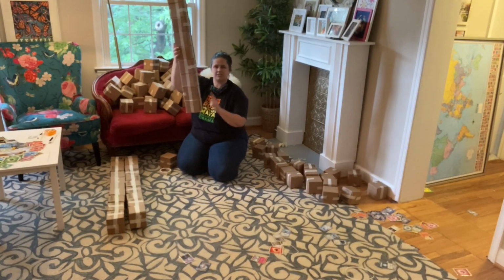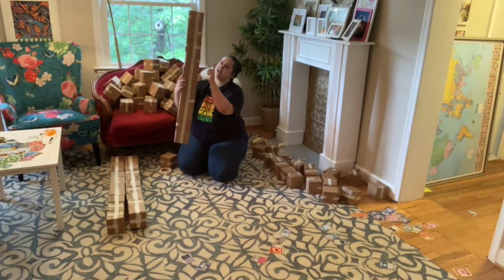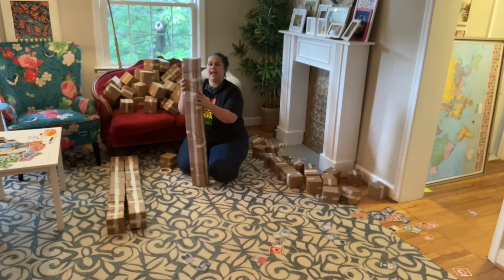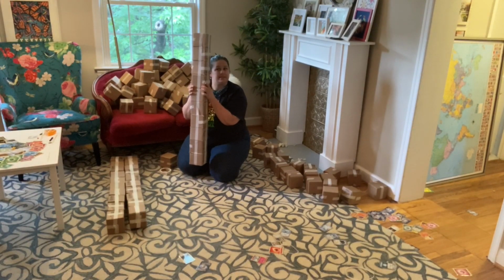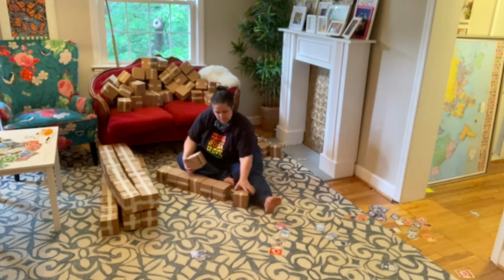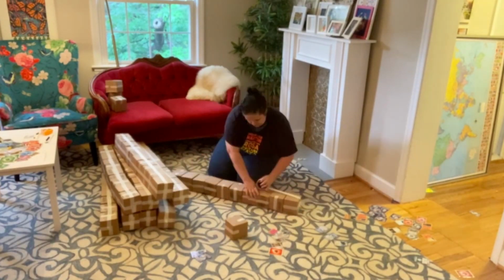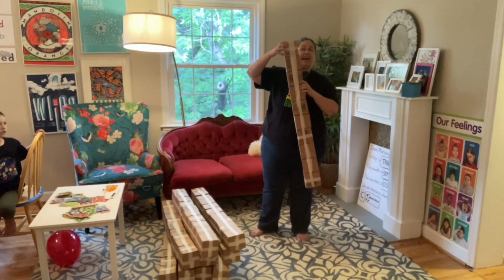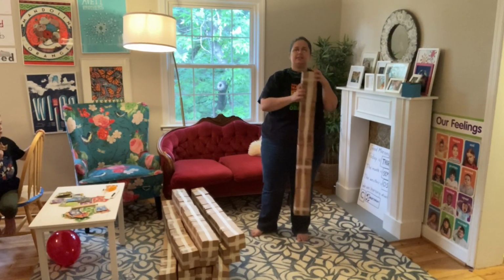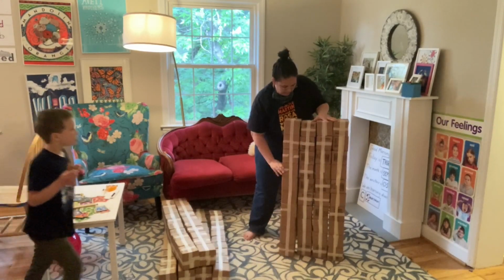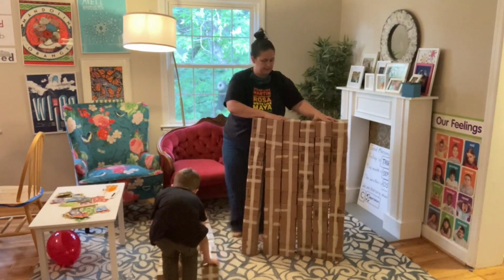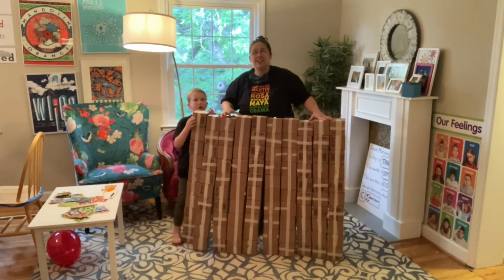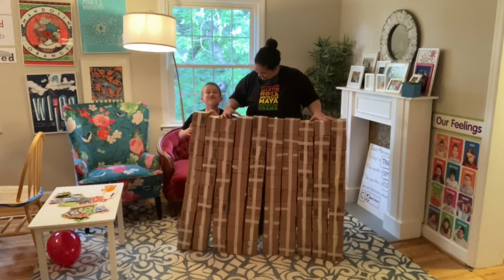So I have 1,000, 2,000, 3,000, 4,000, 5,000, 6,000, 7,000, 8,000, 9,000, 10,000. Now to make the next place value, I need to make 10 of these. All right, so when we put 10 together, we made a big giant rod. And now we're gonna put 10 of these big giant rods together. These were the 10,000s. We've got 10,000, 20,000, 30,000, 40,000, 50,000, 60,000, 70,000, 80,000, 90,000, 100,000. It's nearly as tall as the manual.